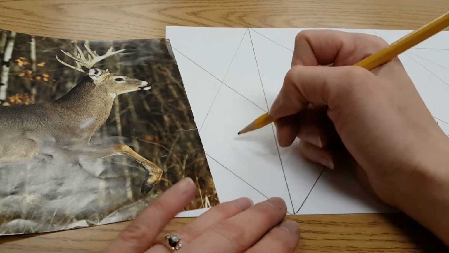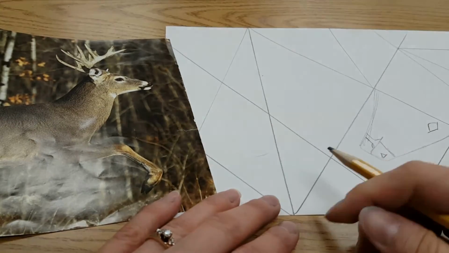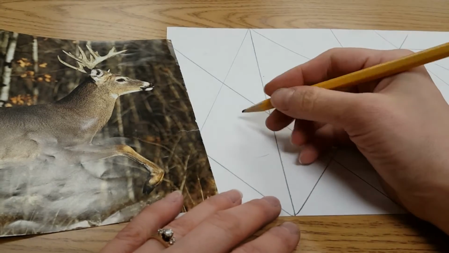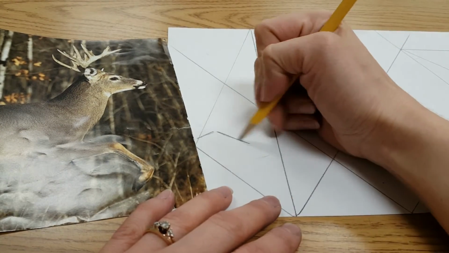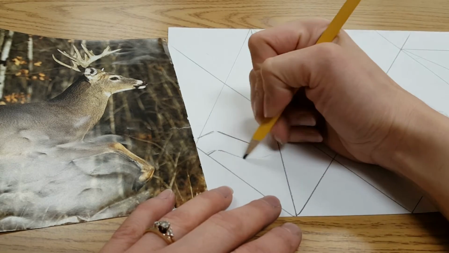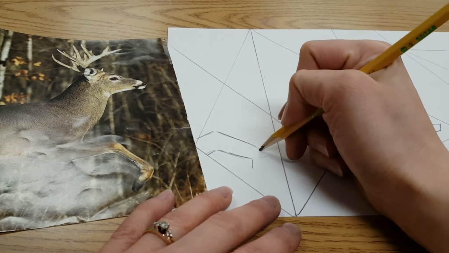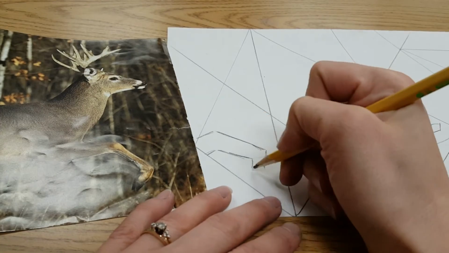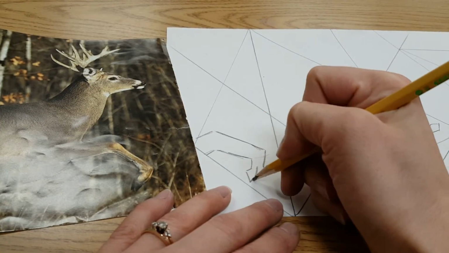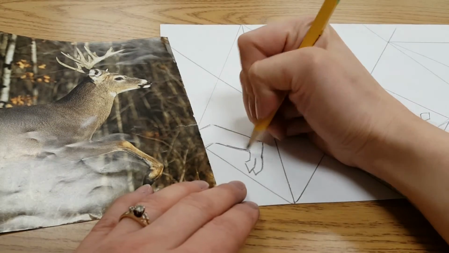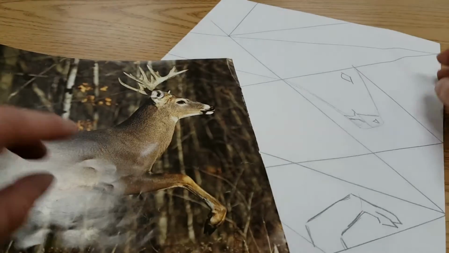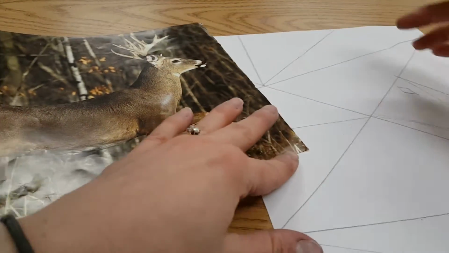And I could turn it a different direction and do it again. Or maybe I just do pieces of the animal, like here's his head, and then in another area I'll have its front leg. And I'm still making it geometric, so things that normally curve, I'm making from straight lines. Verticals, horizontals, diagonals.